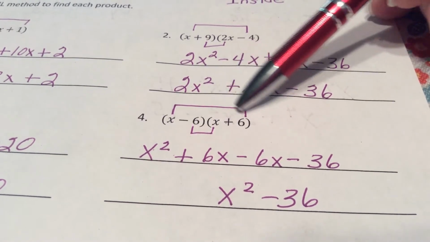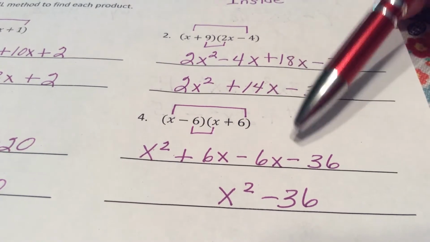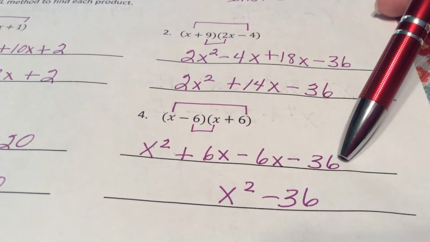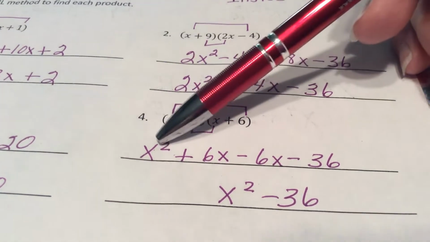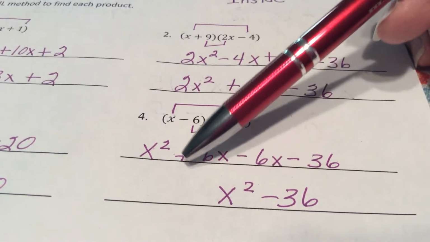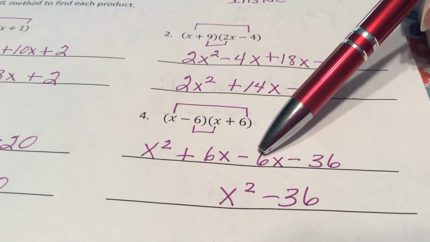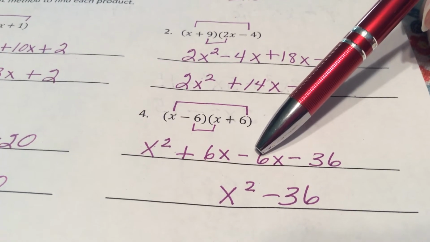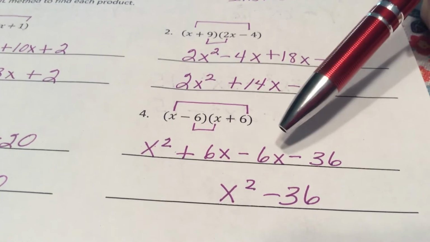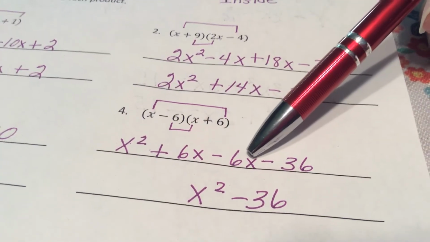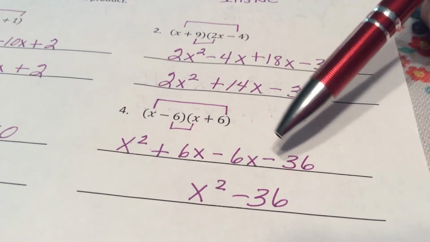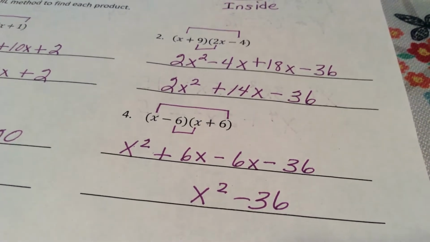Last, negative 6 times positive 6 is negative 36. We get x squared. And when we take a positive 6 and subtract 6, we get 0. And 0 times x is 0. So we do not write those down. Those two cancel each other out. So it's x squared minus 36.